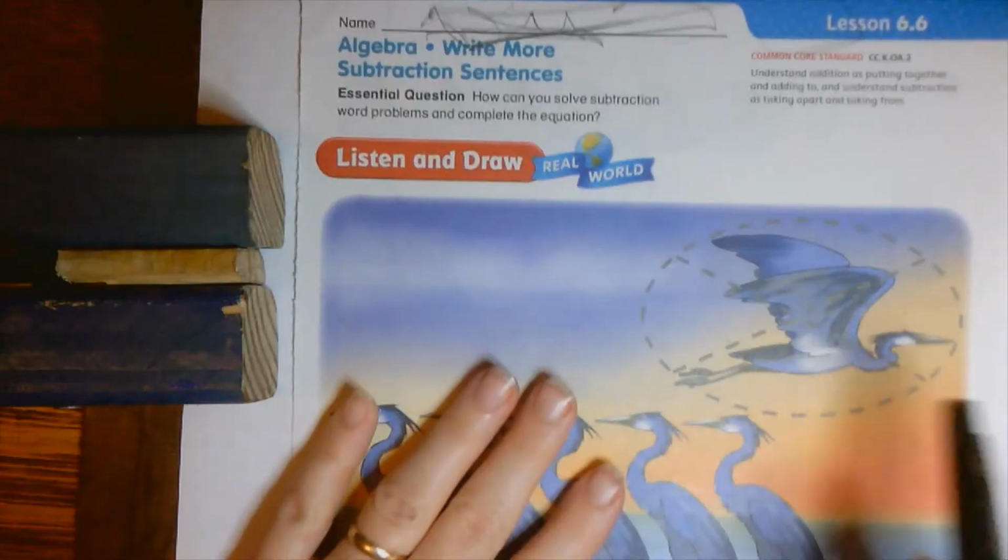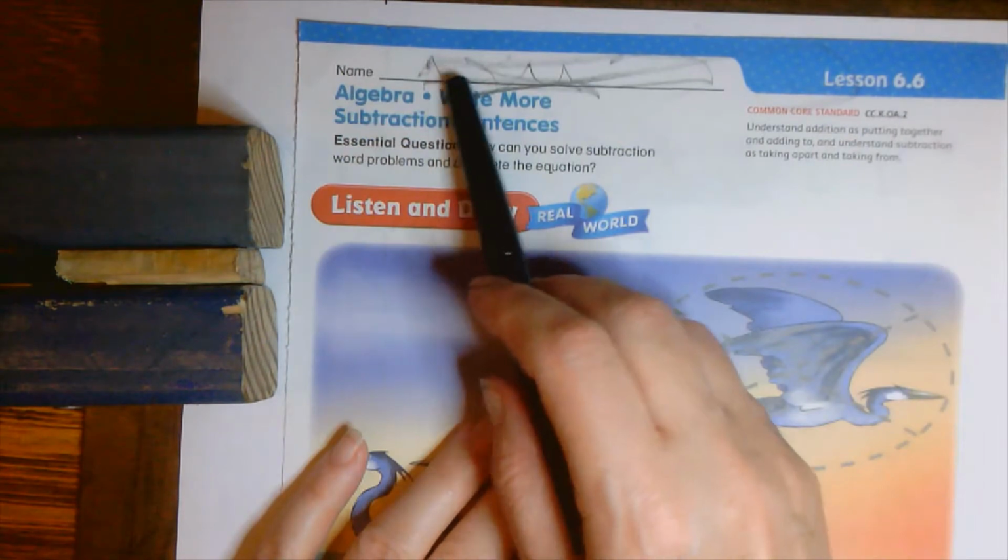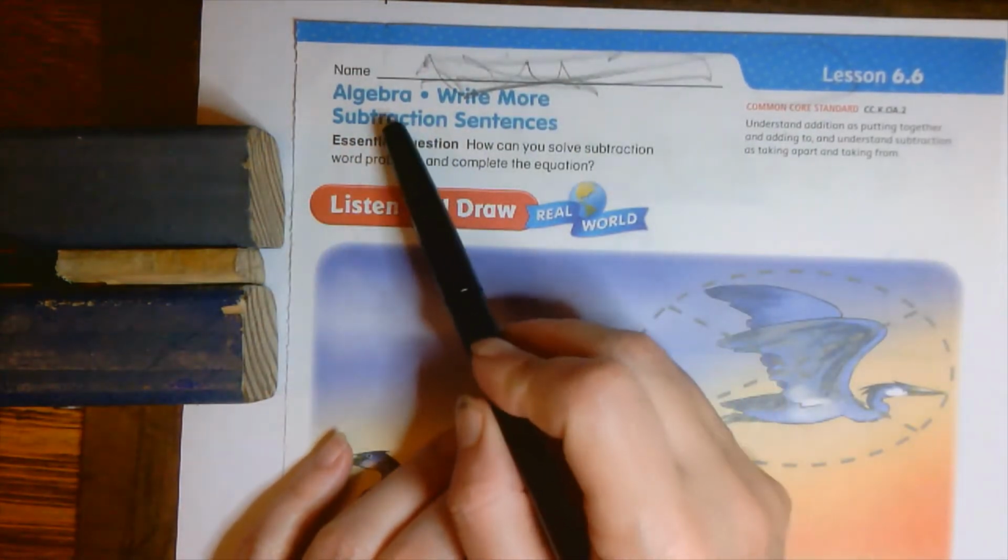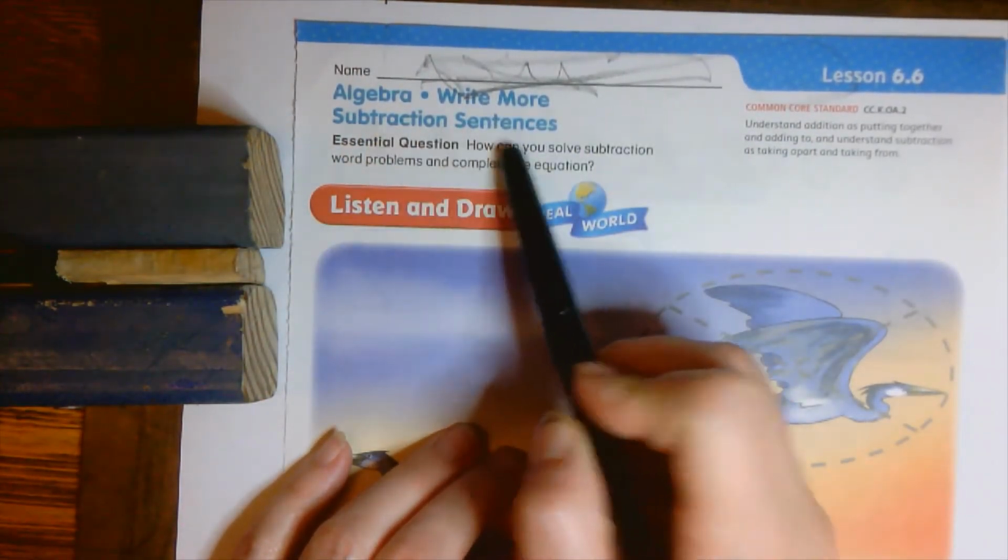And what we're going to have to check out is how many was it altogether before we had some subtraction happen and separate it. Here we are, lesson 6.6. You can see a little pencil got going on over here, but that's all right. Algebra, write more subtraction sentences.